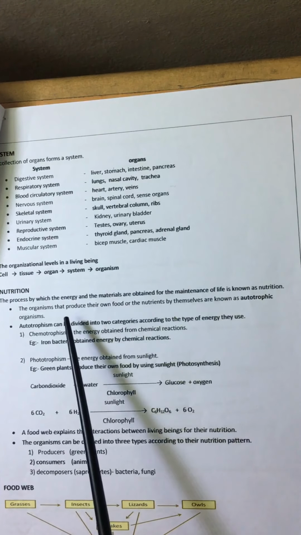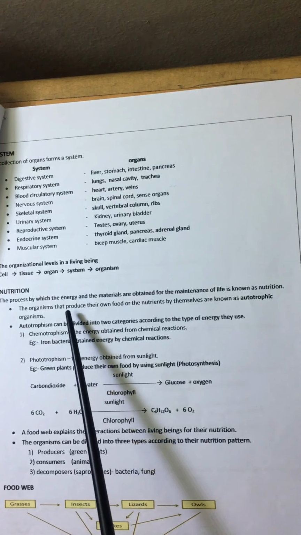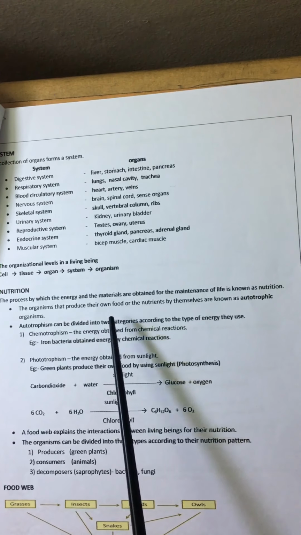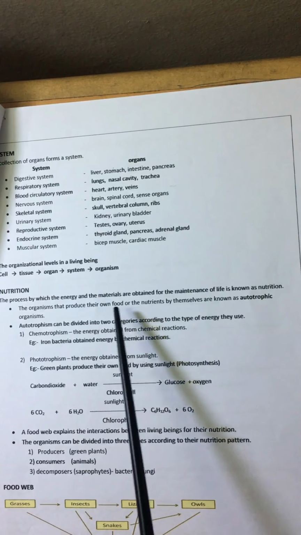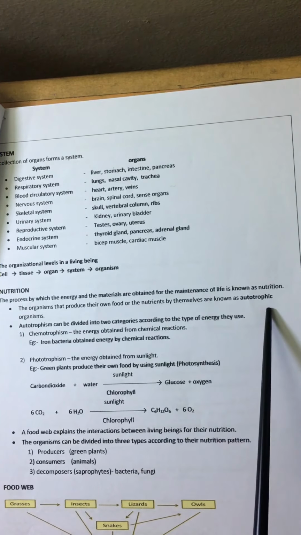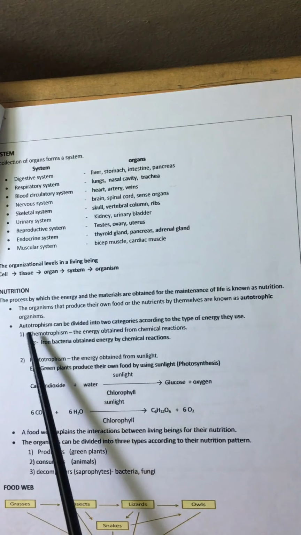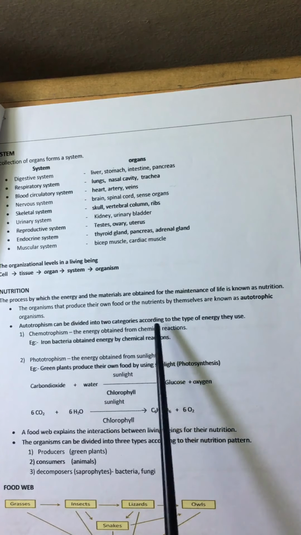Some organisms, like green plants, can produce their own food. They do not depend on other organisms. Those organisms are referred to as autotrophic. Autotrophs can be divided into two categories.